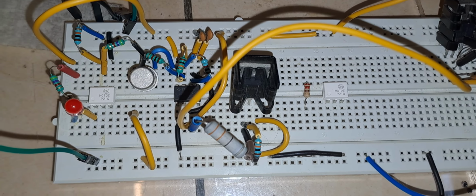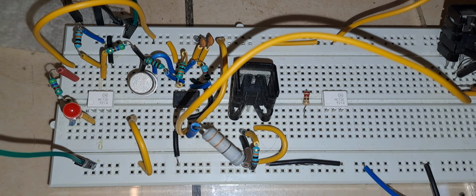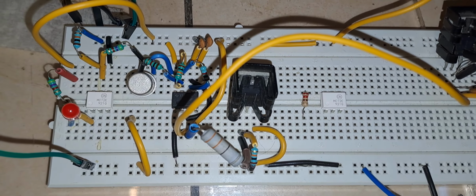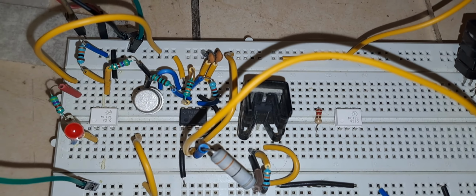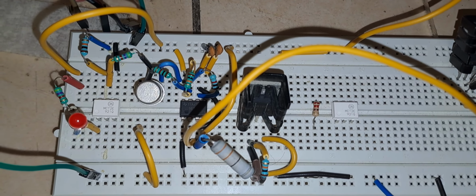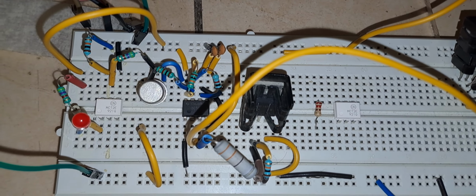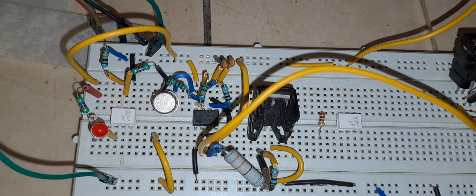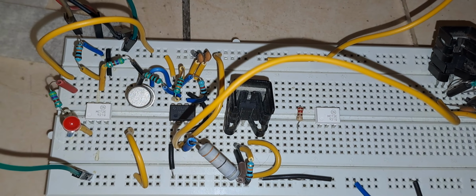Hello everyone. In this video I am going to demonstrate FSK or frequency shift keying based modulator using IC 555. So as you can see here, this is my setup and this is the frequency shift keying circuit. The circuit is capable of generating two frequencies. One frequency is for logic 0 and another frequency is for logic 1.